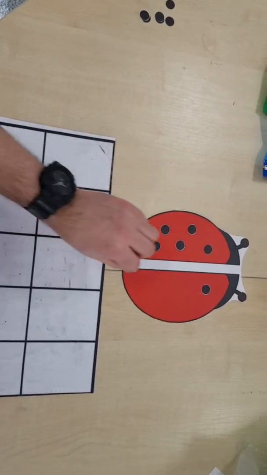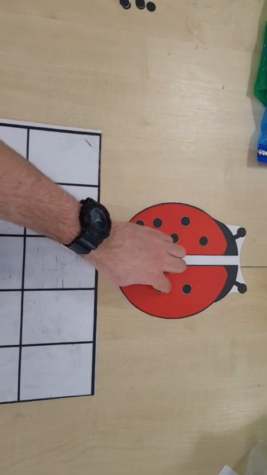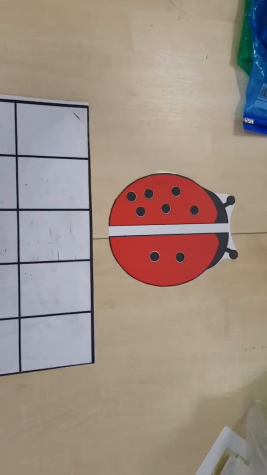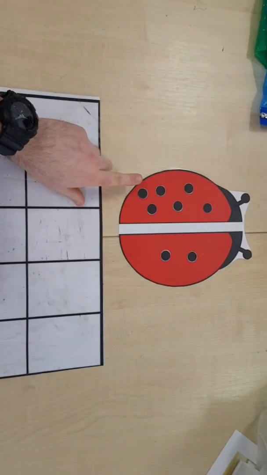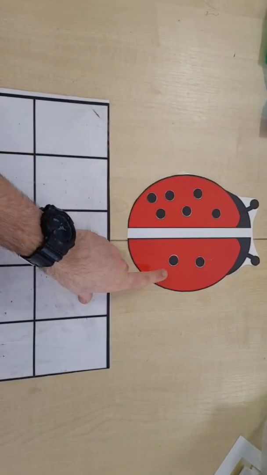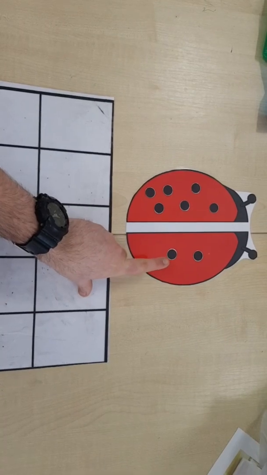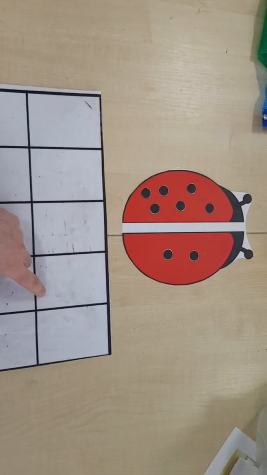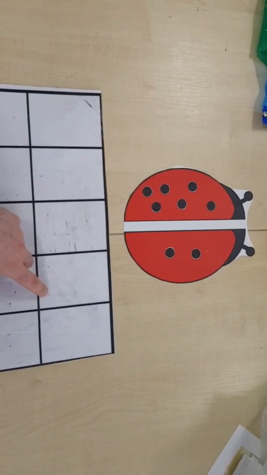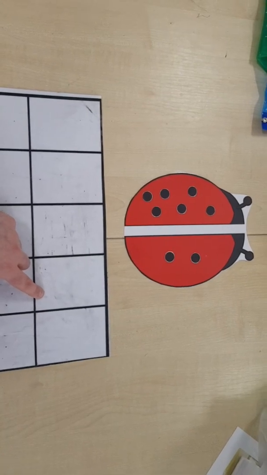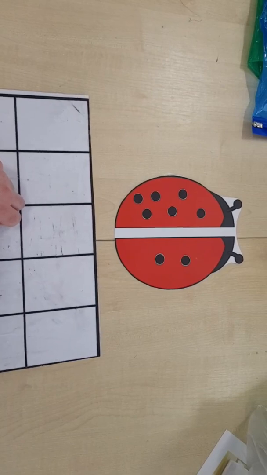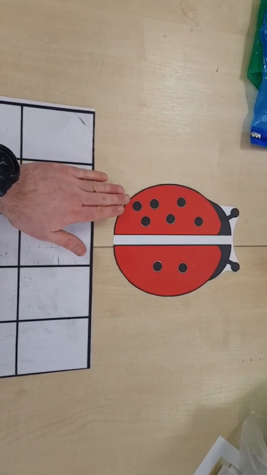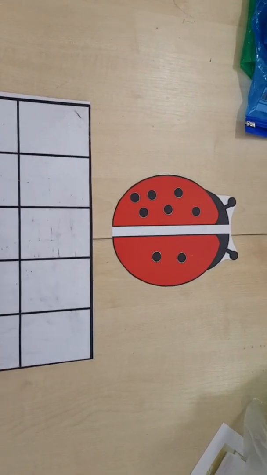And this time, I'm going to put just 2 on that side. So we have 6 as a part, 2 as a part. How many spots altogether does the ladybird have? That's right, she still has 8. 8 is the whole amount of spots. 6 on this side and 2 on this side.